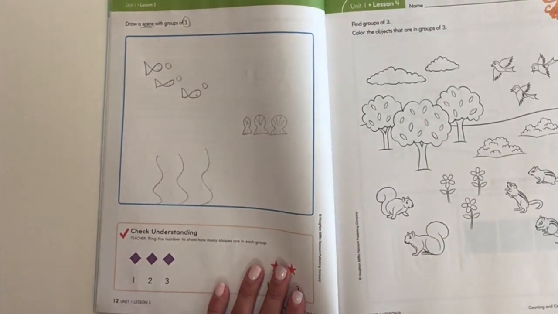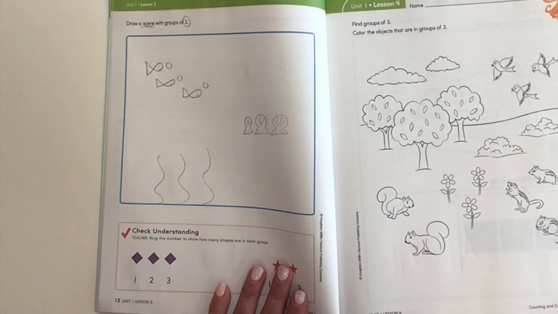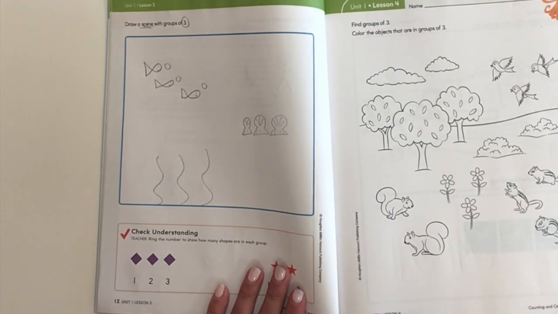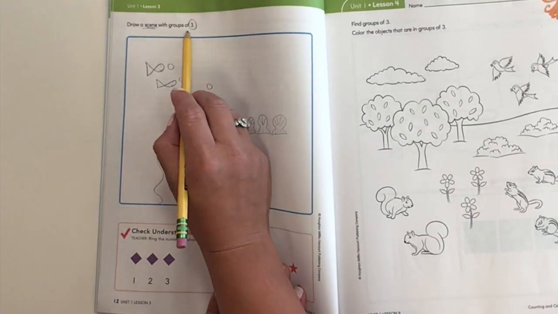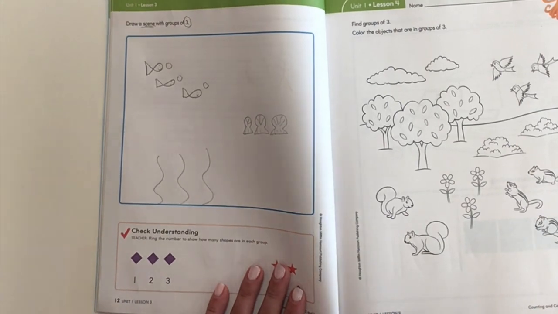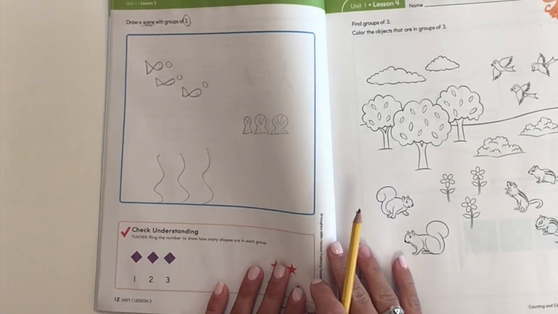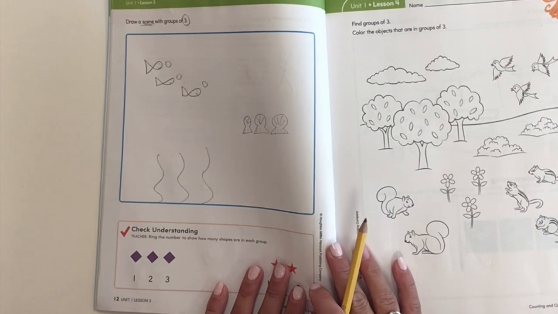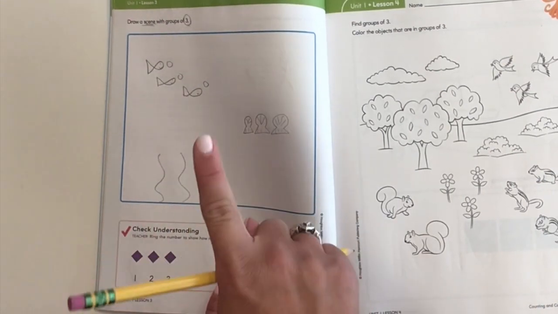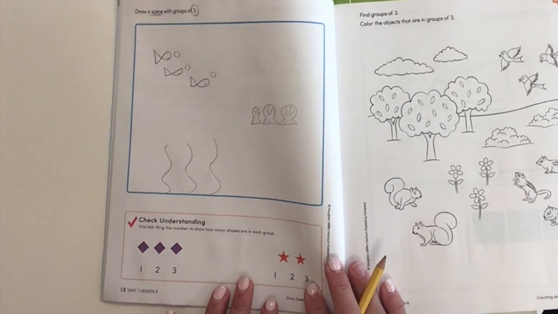Ooh, all right, now it is your turn. Try to draw a scene that's different than mine, but make sure it's a group of 3. Add even more things that have a group of 3. Pause the video until you are all done. Then we have one more part of our page.